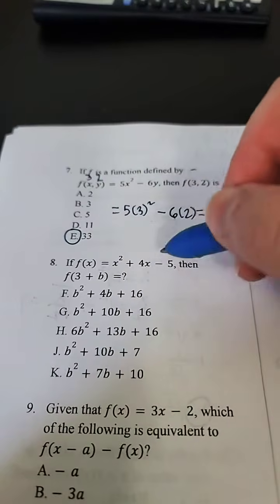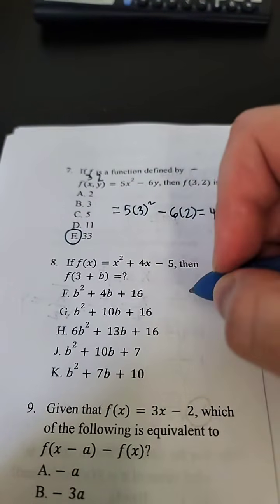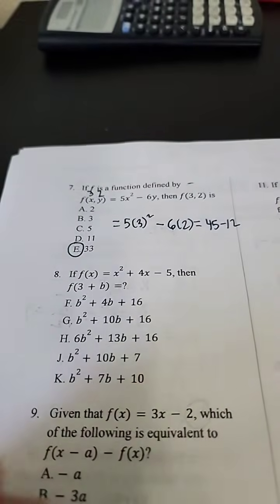It says if f of x is equal to that, then f of 3 plus b is equal to... Hold on, let me get my dog to come in here so she stops barking. Chloe Garcia, come here. Chloe.